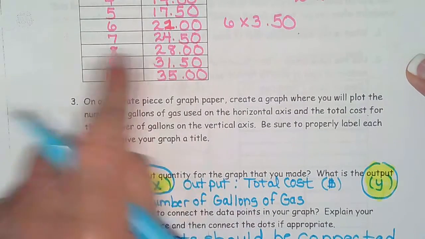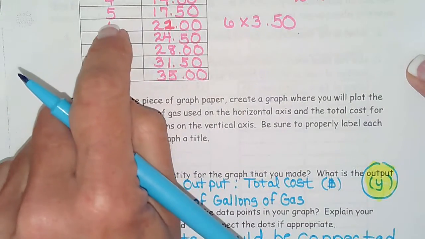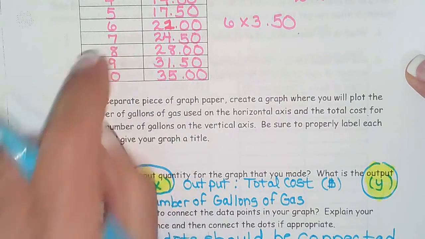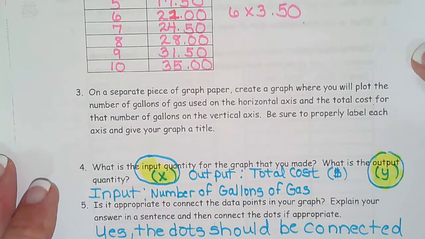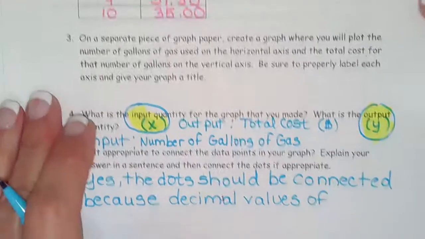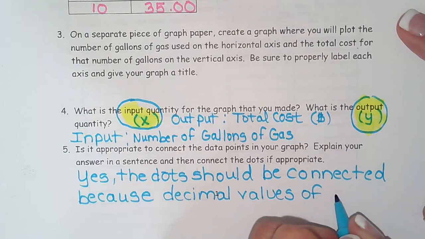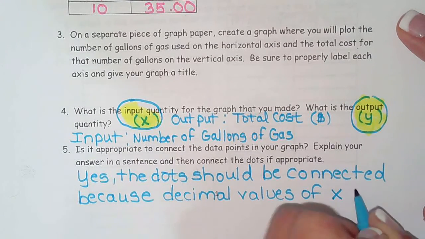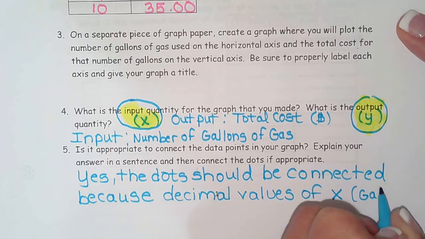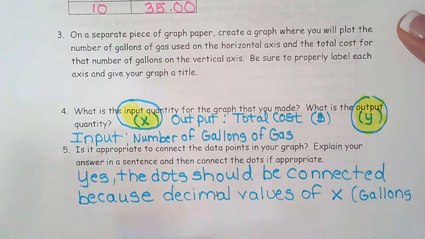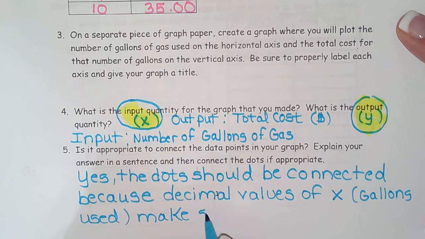Yes, we only did whole numbers here, but I could have said 5.5 gallons. I could have said 6.7 gallons. I mean, it just was easier to do whole number gallons, but decimal values of x, gallons used, make sense in this problem.